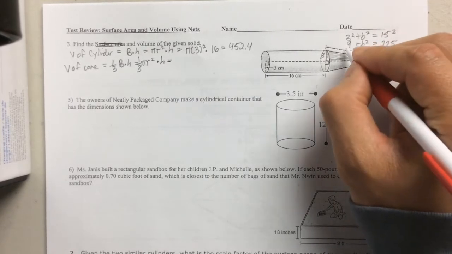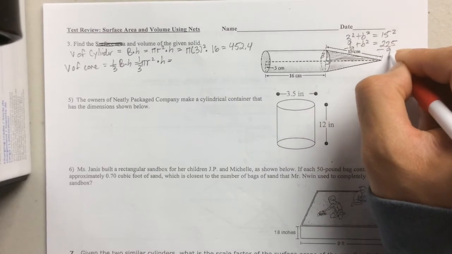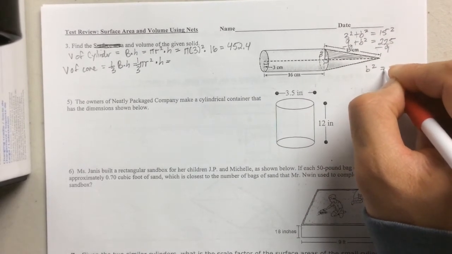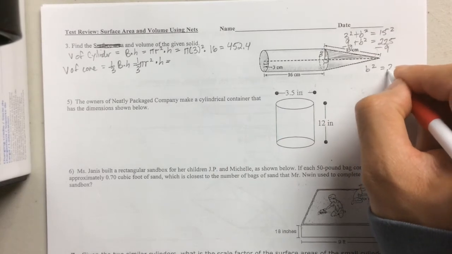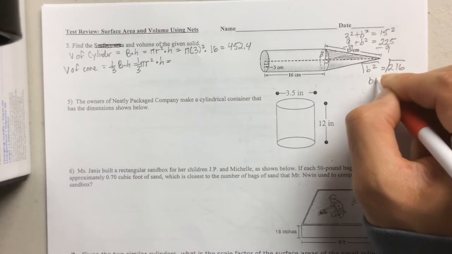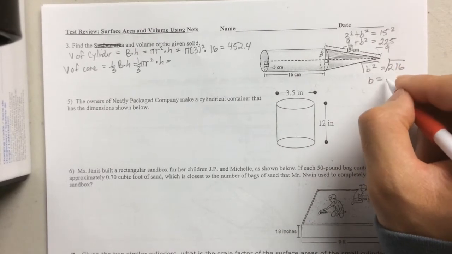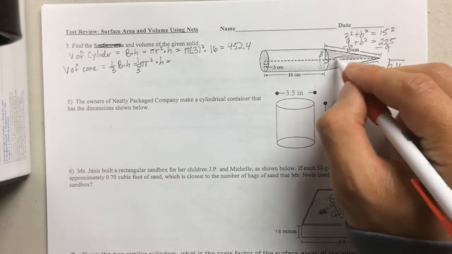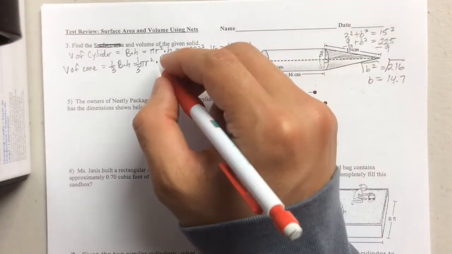Now to get b squared by itself, subtract 9 from both sides. You get b squared equals 216. Square root both sides, you get b equals 14.7. So that's the height. 14.7 is the height.